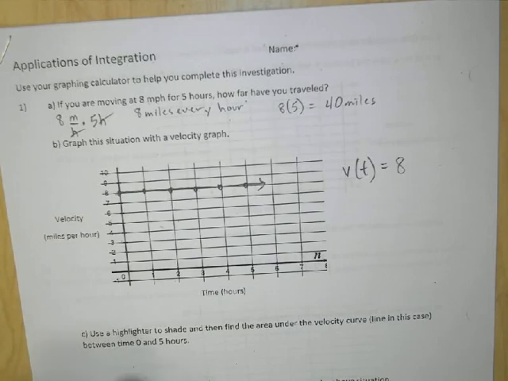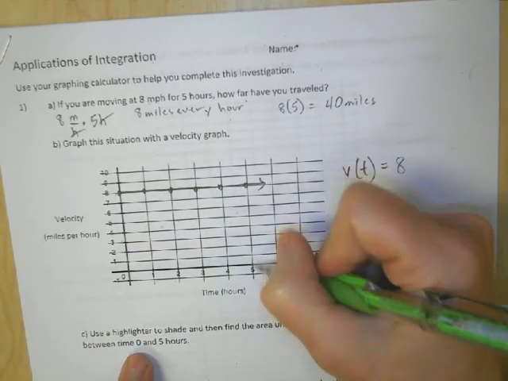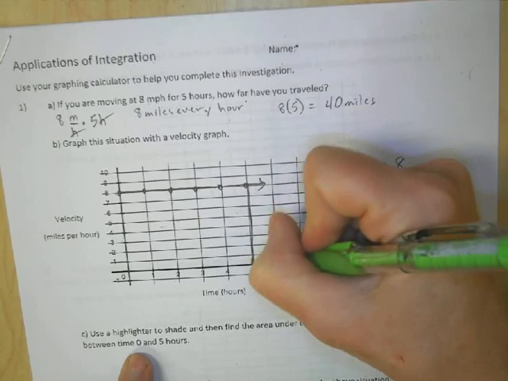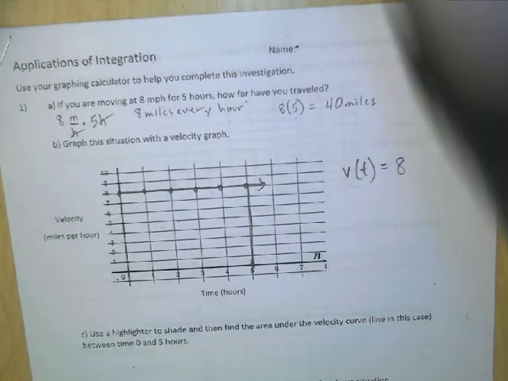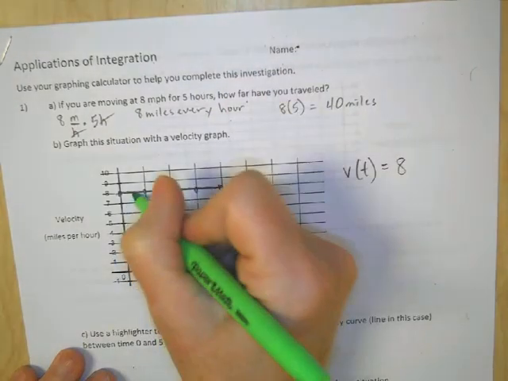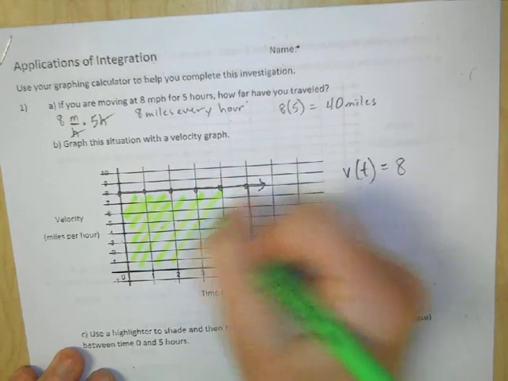Use a highlighter to shade and then find the area under the velocity curve, which is a line in this case, between 0 and 5 hours. So here's 0 up to 5. So I want to stop here. I'm going to grab a highlighter. Here we go. And I'm going to shade this in. And I want to find the area of this.